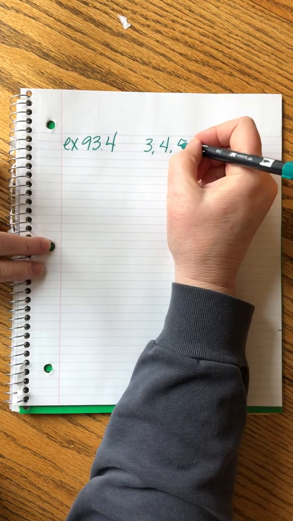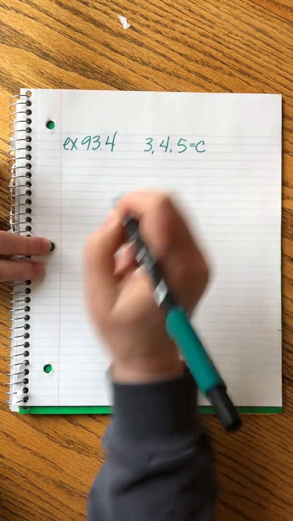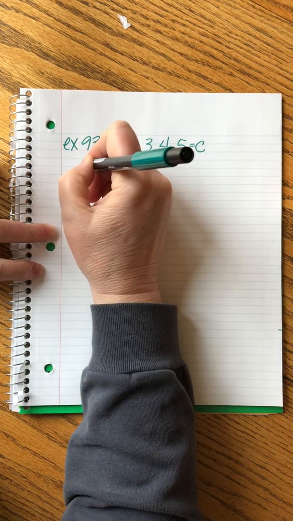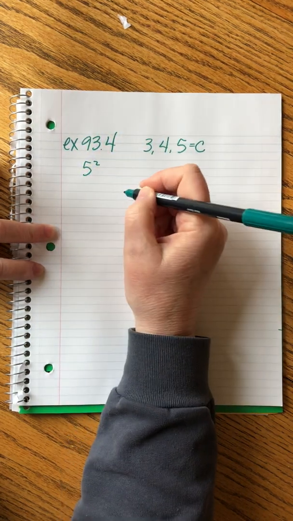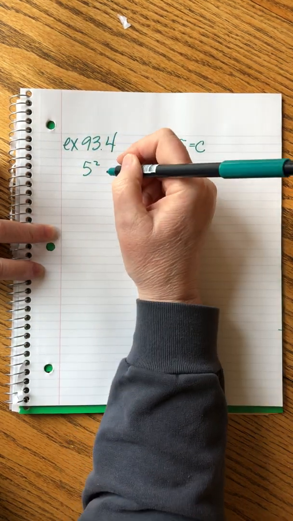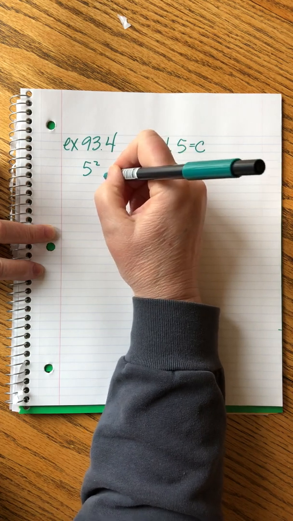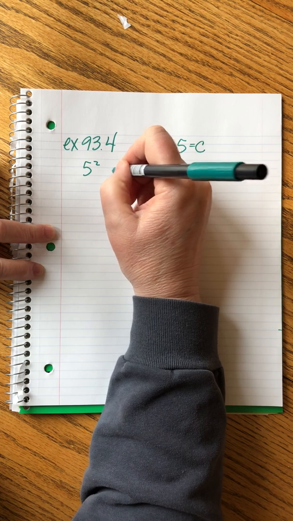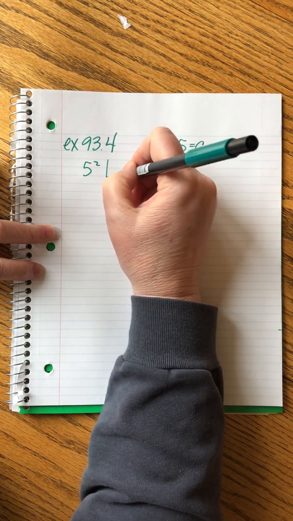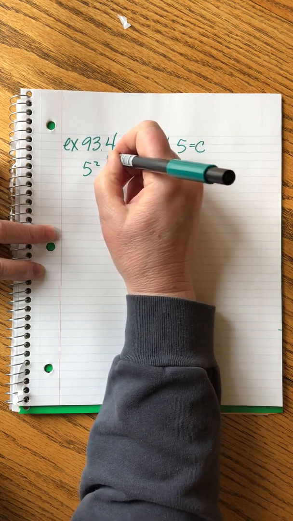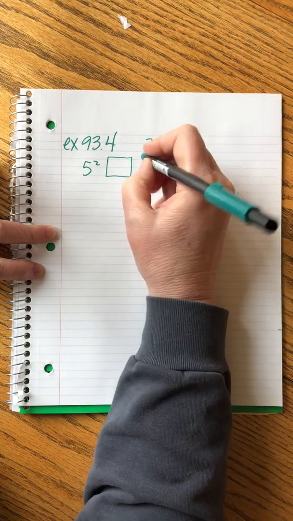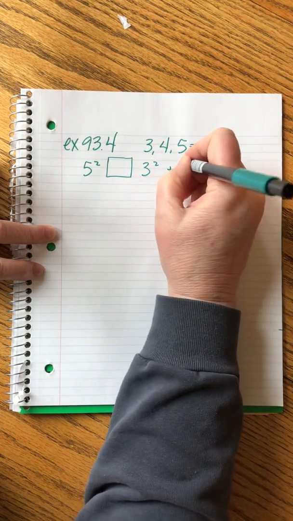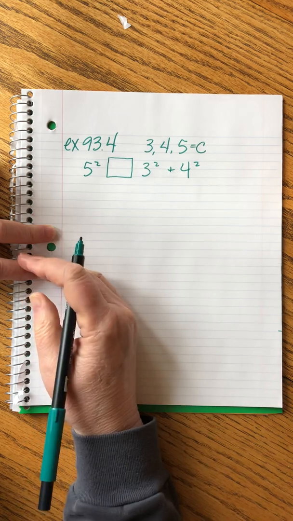We let C equal the longest side, and then we compare 5 squared. Sometimes I draw a box, and I know that greater than, equal to, or less than is going to go in there. 3 squared plus 4 squared.